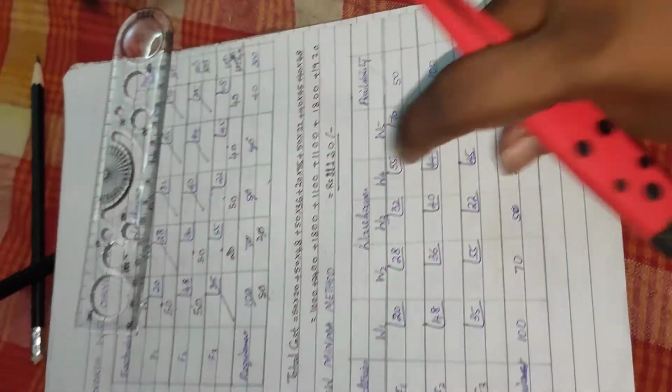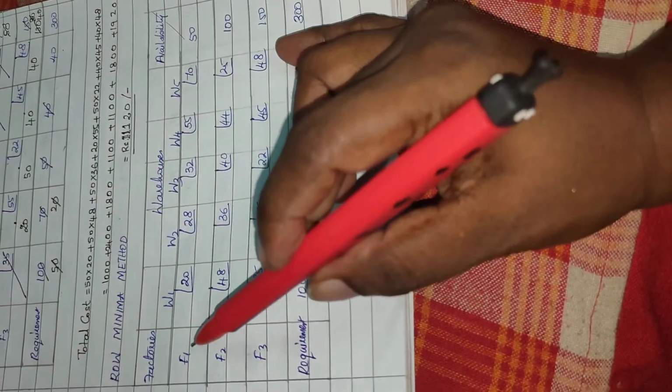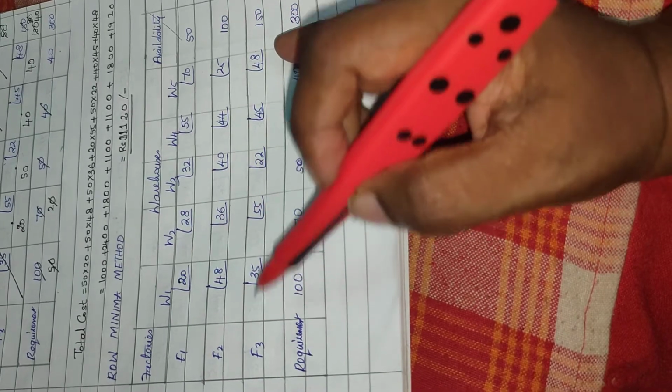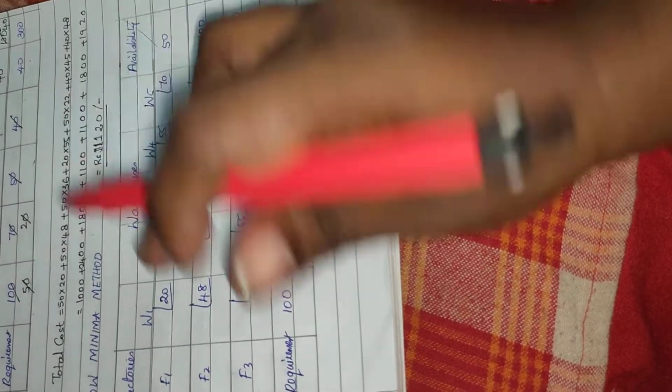Okay, so we have already seen how to solve using northwest corner rule. Here I have done it. Now I'm going to do row minima method. Okay, so in row minima method we are going to move row wise. So first, it's blurring, let me focus it a little bit. First row F1, then second row F2, then F3. So as rows complete, we will move on to the next row. So till a row is completely closed, we don't move to the next row. Okay, so that is how it works here.